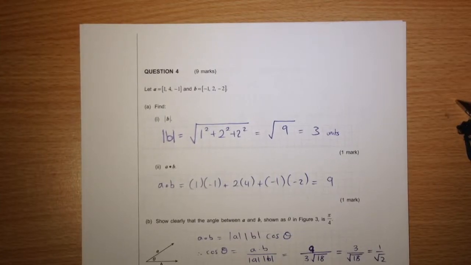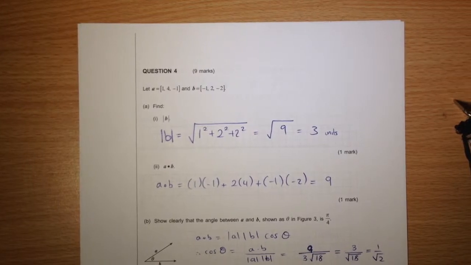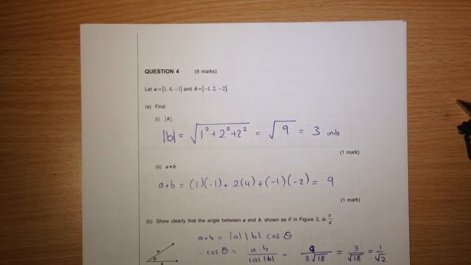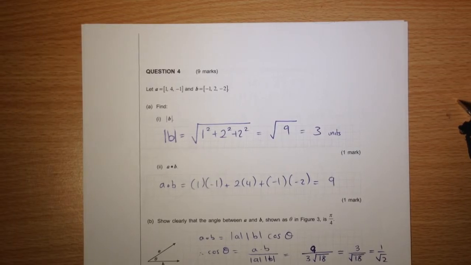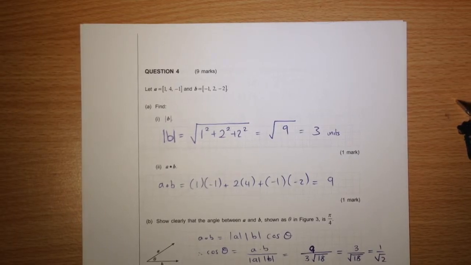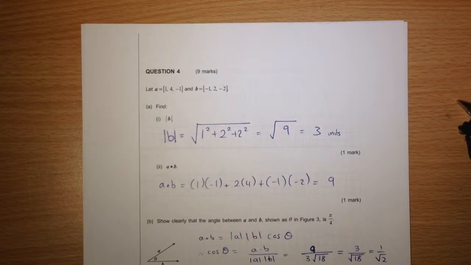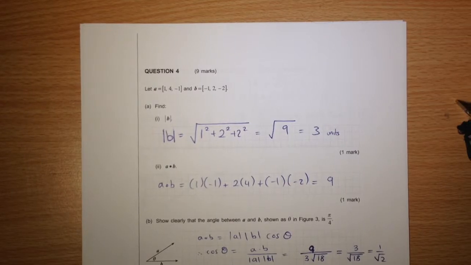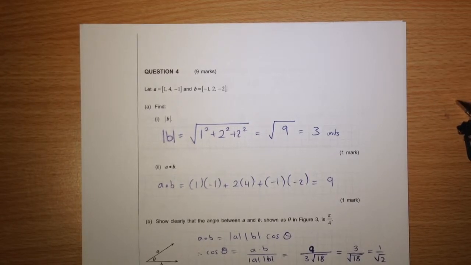Hi everyone, and in this video we're going to be looking at question 4 of the 2012 Specialist Mathematics Examination paper. So this paper focuses on a few core vector geometry questions, and it involves calculating the magnitude, the dot product, and being able to use a few conceptual skills to solve a problem here. So we're given two different vectors there, and they've been specified in the brackets.